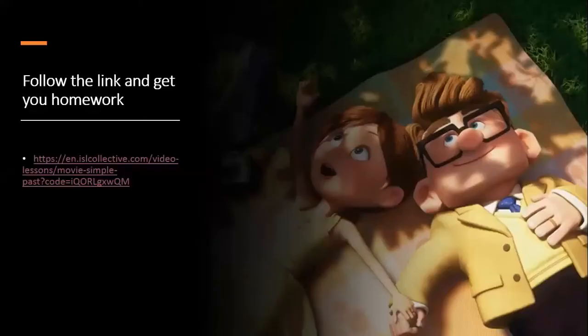Okay. On this page, you will have this kind of picture of a very famous cartoon, familiar to you, called Up. So to get your exercise, you have to follow the link, which is here. You just have to press Ctrl and click the link itself.